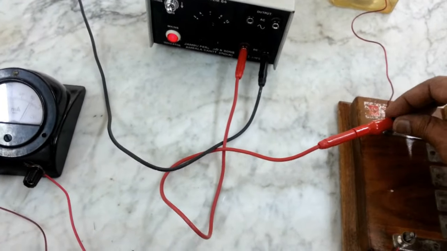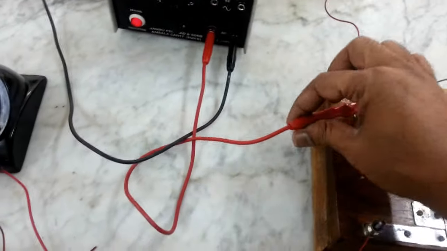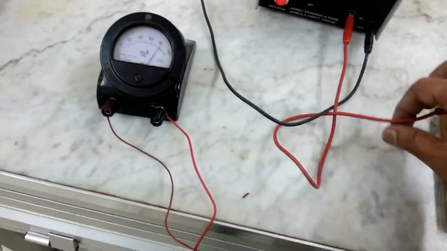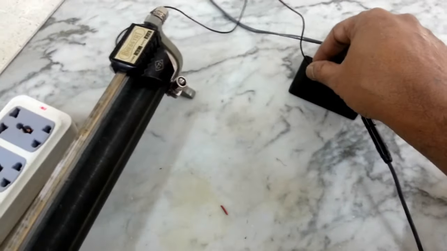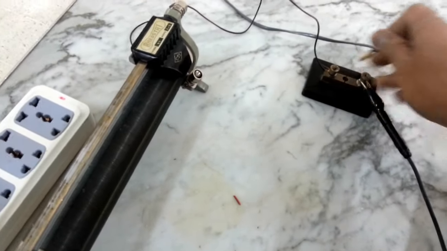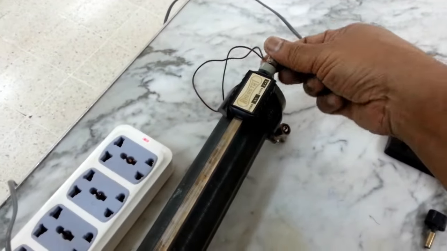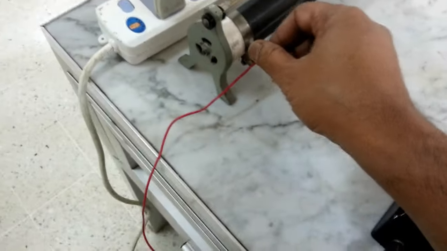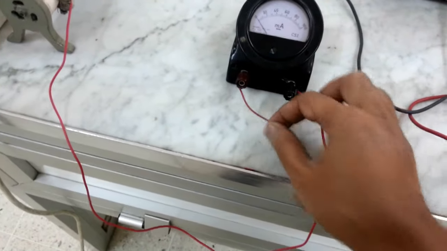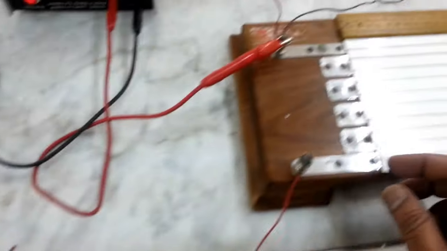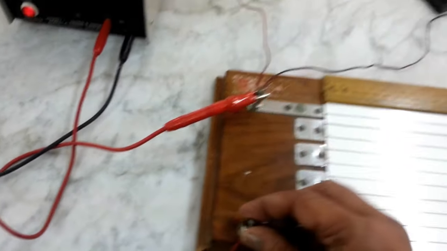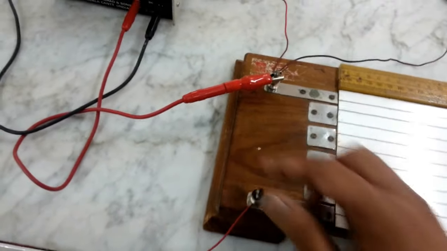The positive is connected to the upper point A, and the negative of that power supply is given to a key. From the key, it is given to the upper connection of the rheostat, and from the bottom of the rheostat it is given to the ammeter negative, and the ammeter positive is connected to the second terminal of the potentiometer. This is the primary circuit.